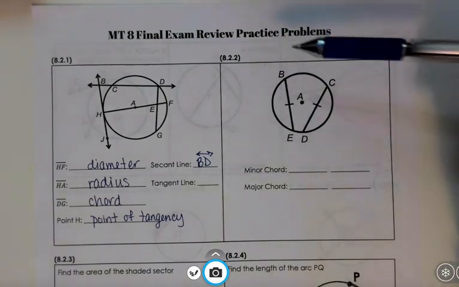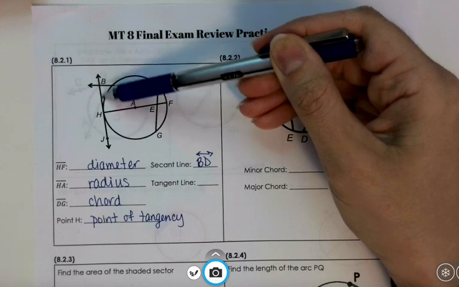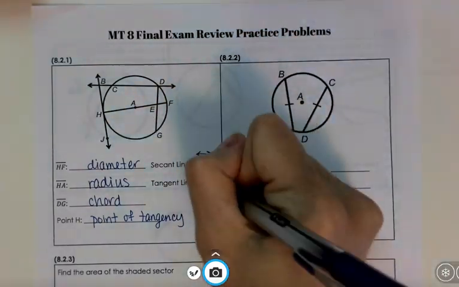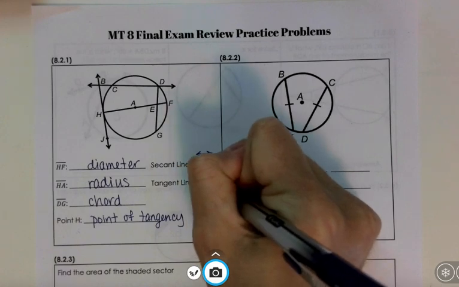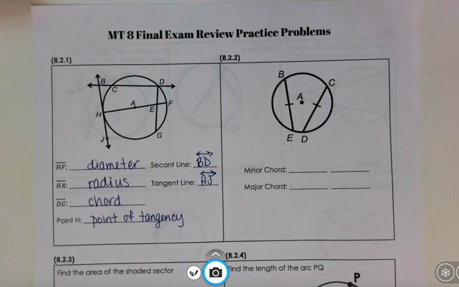Then my tangent line, we kind of already talked about because it goes with the point of tangency. It's this line here, so I'm going to say HJ, and I do want to include arrows on my notation because it is a line. It is not a line segment. So then we're going to move on to 8.2.2.